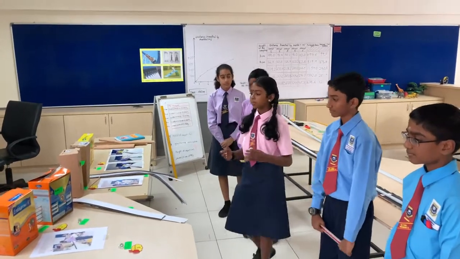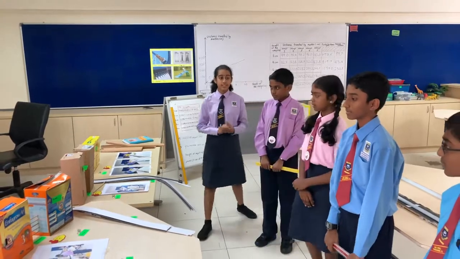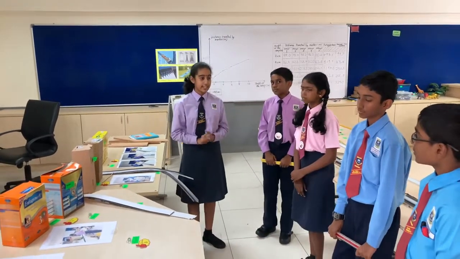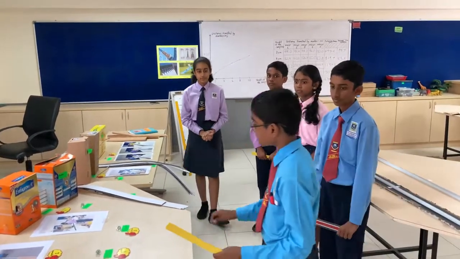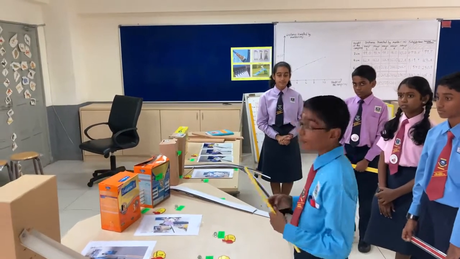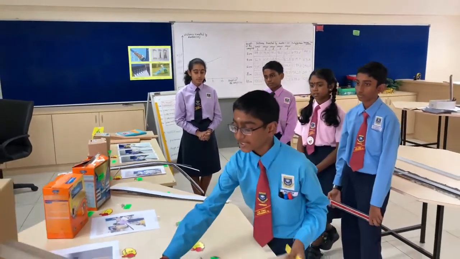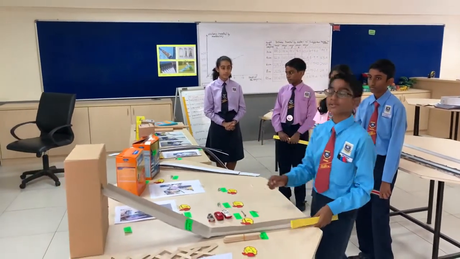Pavira, why did we change the ramp several times? It's not stable because the ramp is not strong due to the type of material. Dinesh, why did we change the surface while conducting the experiment? When we use tile floor, the marble goes uncontrollable. When we use stone floor, it gives the marble more friction. When we use an LED light bulb, which is also a fluorescent light bulb, it is easily bent and not stable.